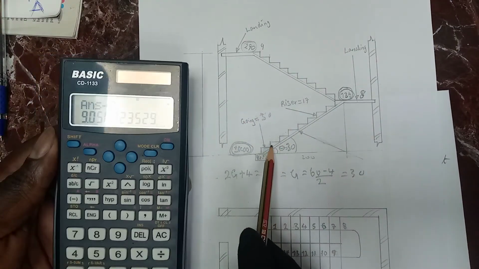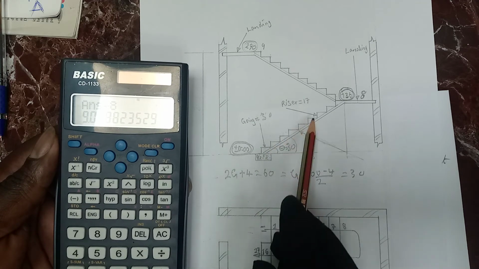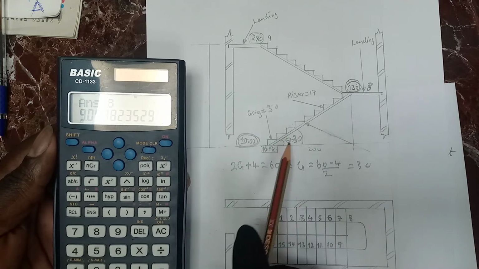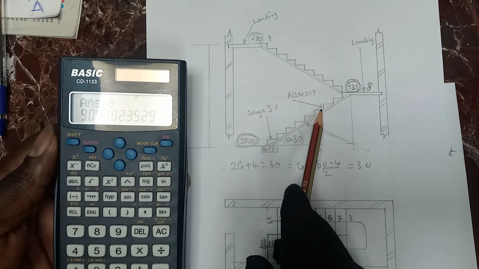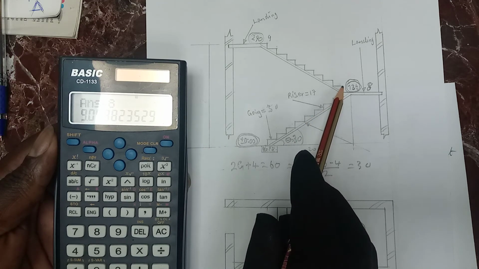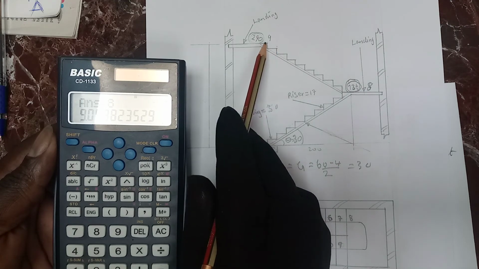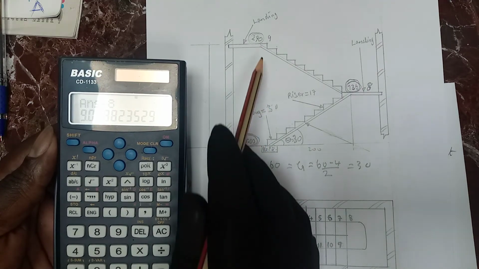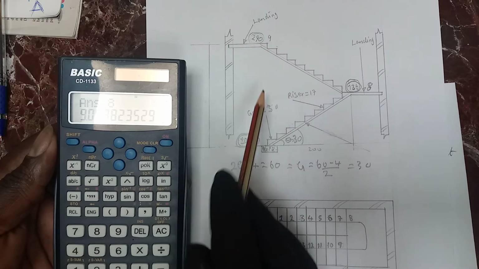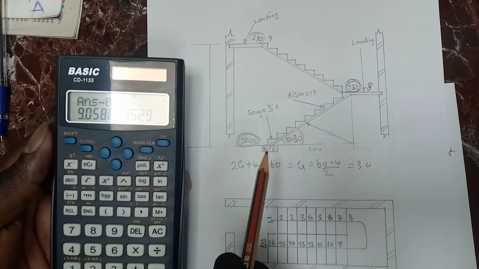It shows that on the first flight we have 7 goings and 8 risers, and on the second flight we have 9 risers and 8 goings.